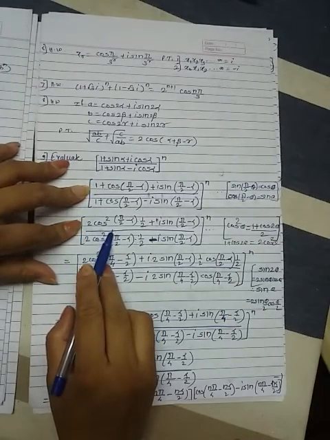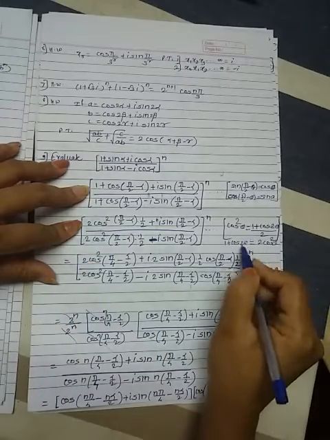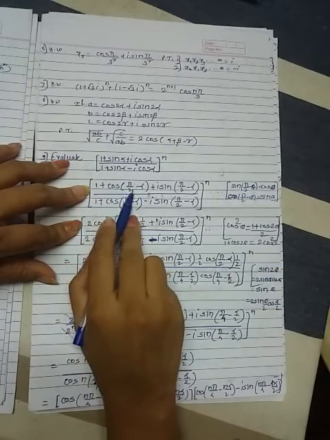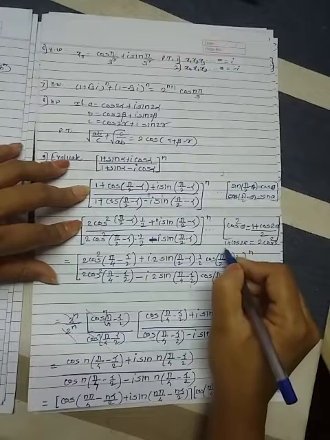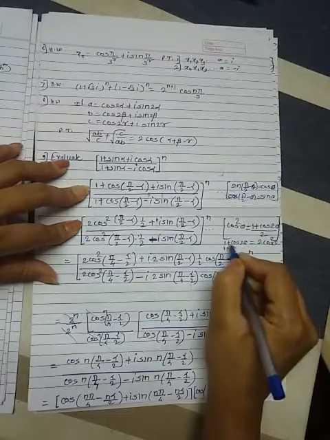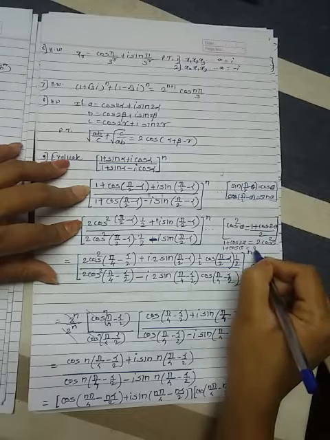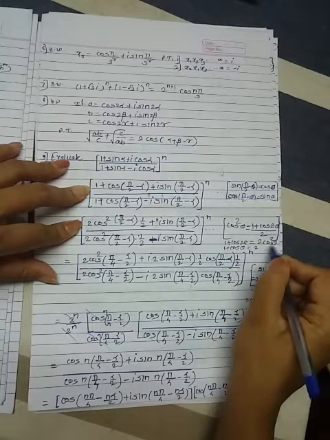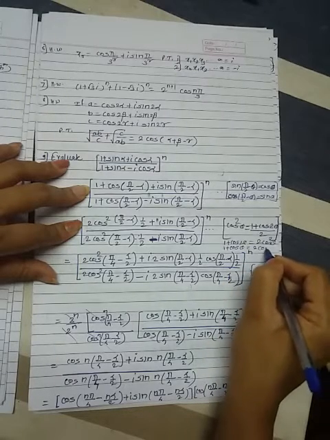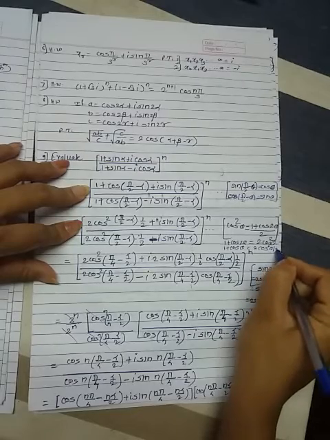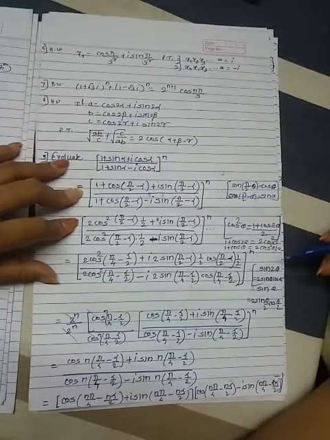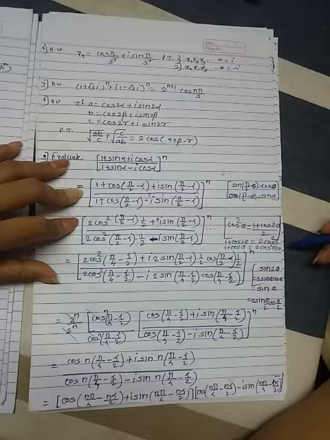Okay, now here 1 plus cos is not a double angle, it is a single angle. Therefore the same formula for a single angle becomes, 2 theta becomes theta, theta becomes theta by 2, right? Just halve the angle.